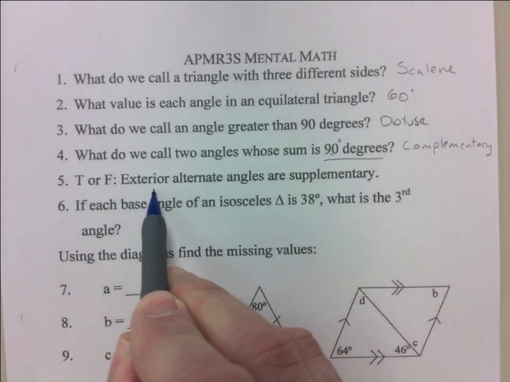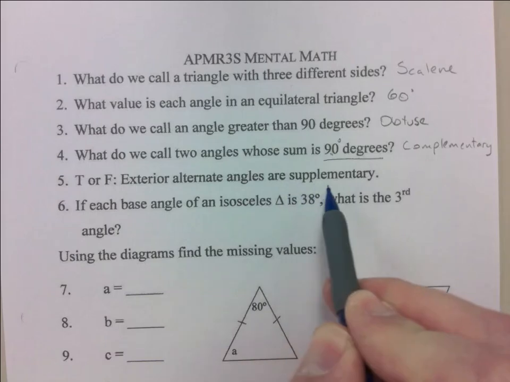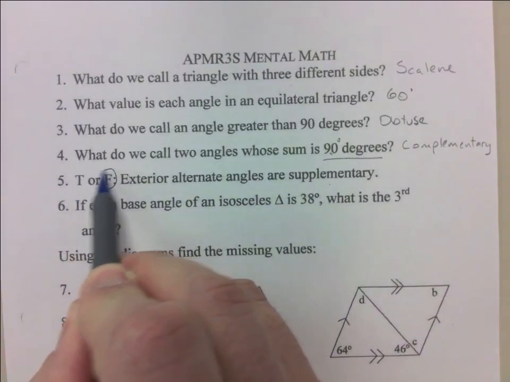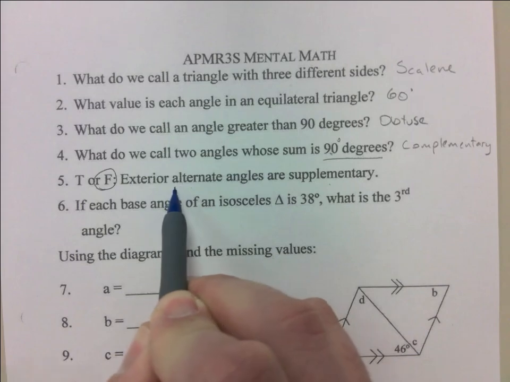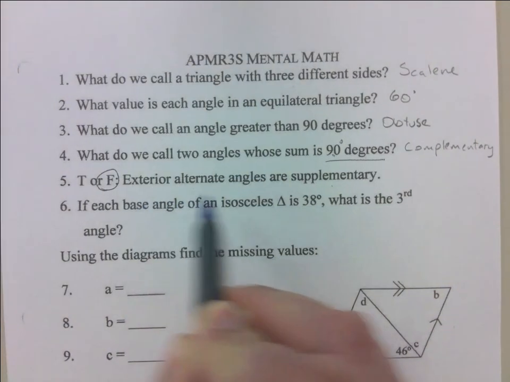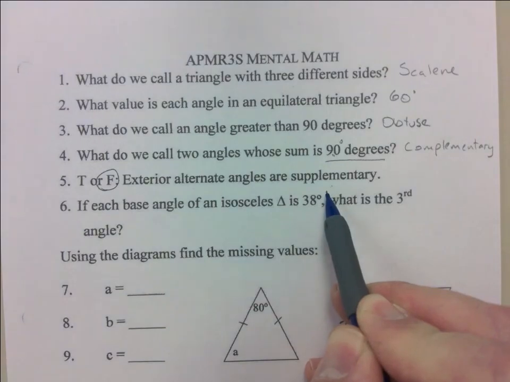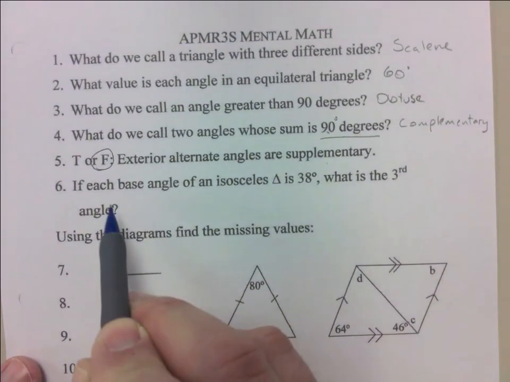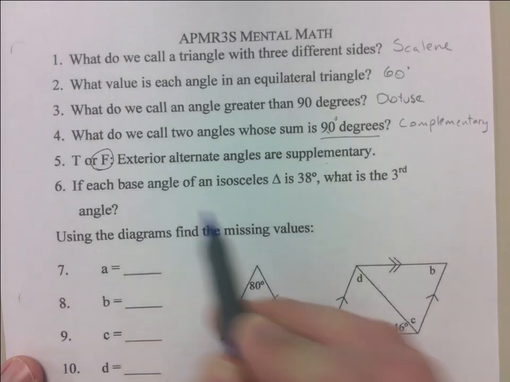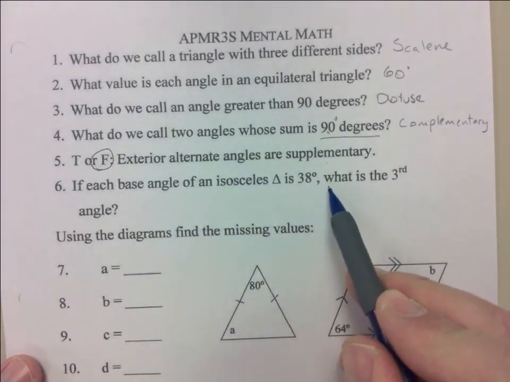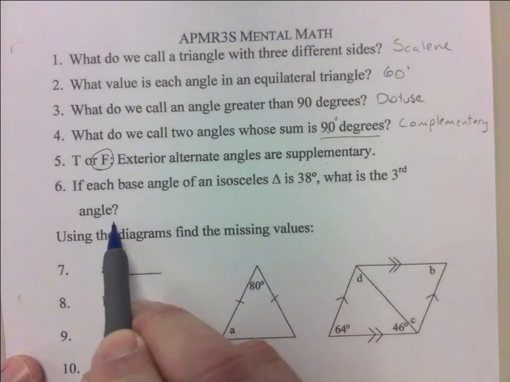True or false? Exterior alternate angles are supplementary. That's false. I know that it's flipped, but it's alternate exterior. They are equal to each other, right? They're not supplementary.